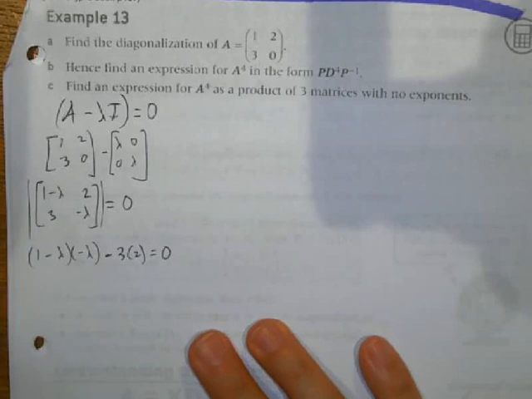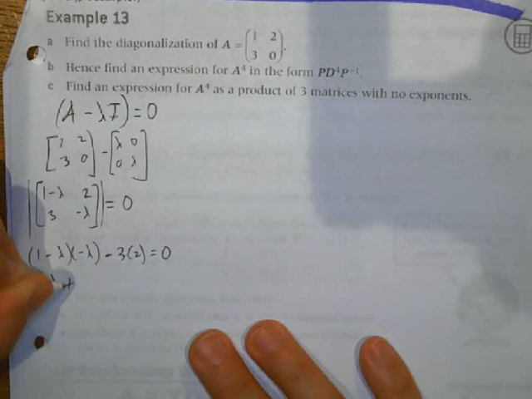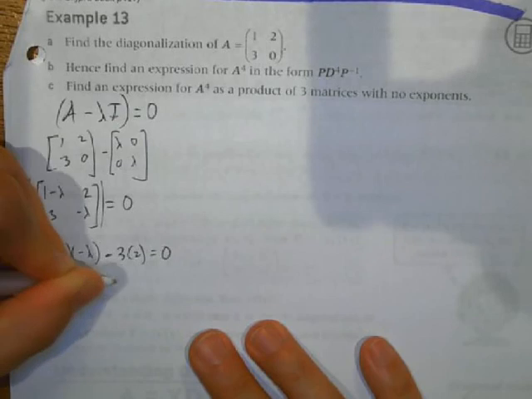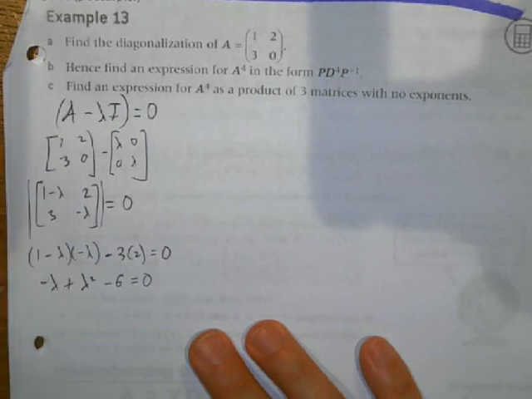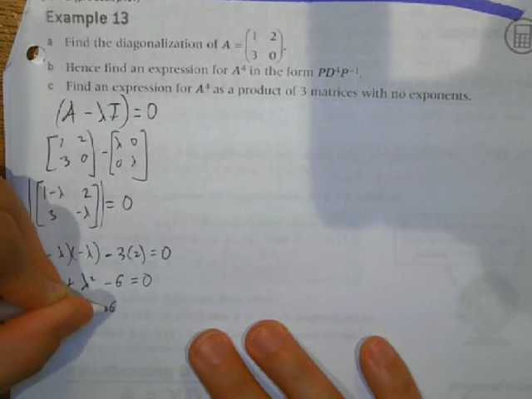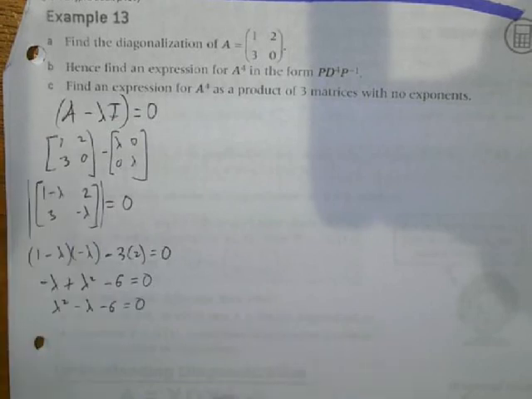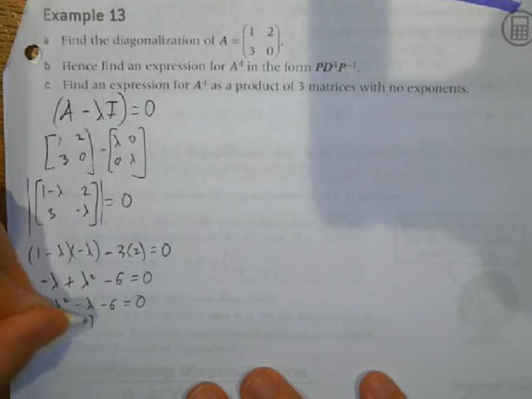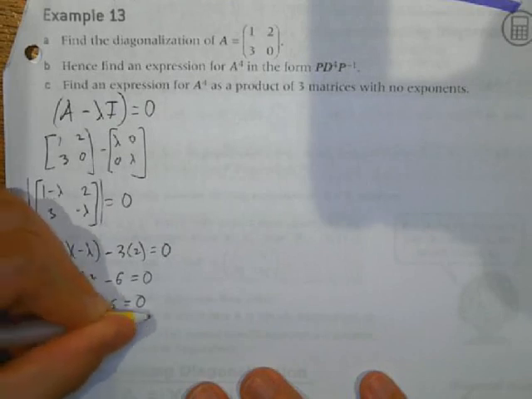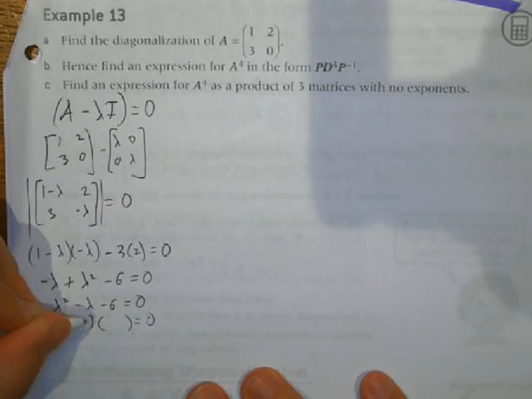Okay, then I multiply this out. I get negative lambda plus lambda squared minus 6. Lambda squared minus lambda minus 6 equals 0. Factor that out, and we know that I've got lambda minus 3 and lambda plus 2.